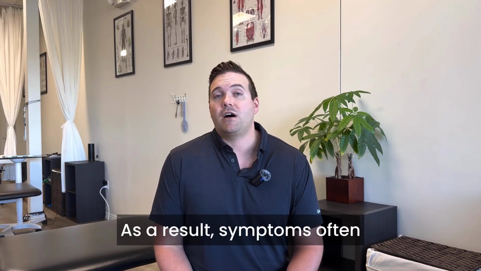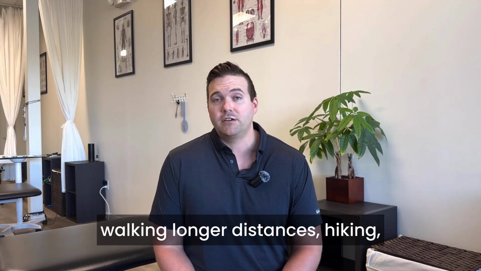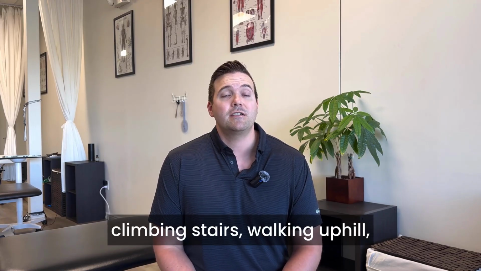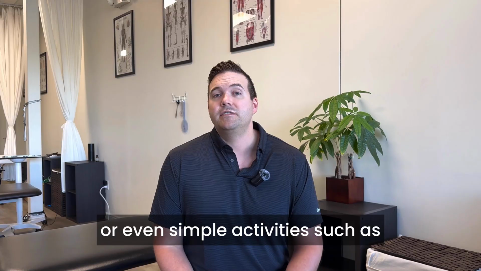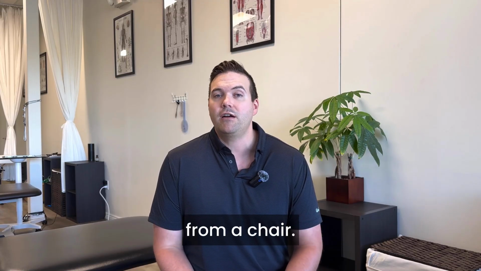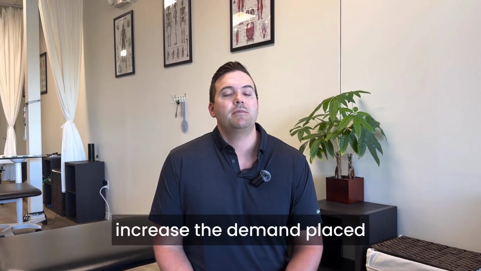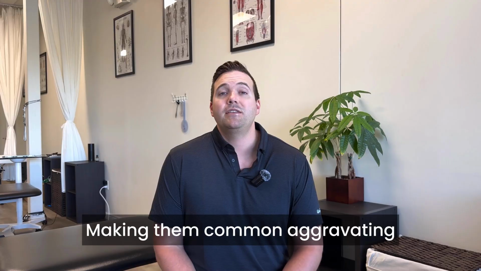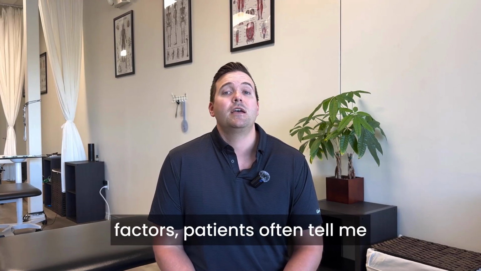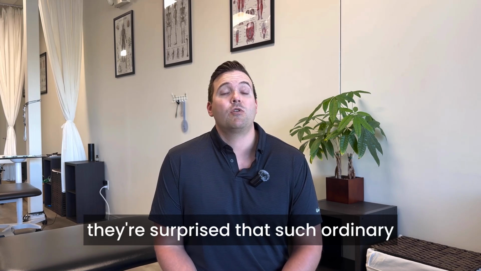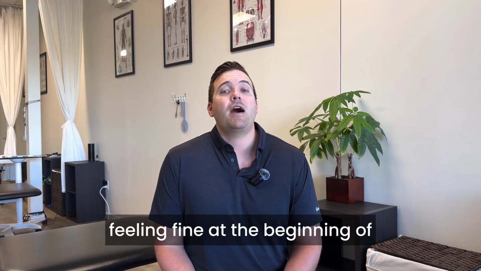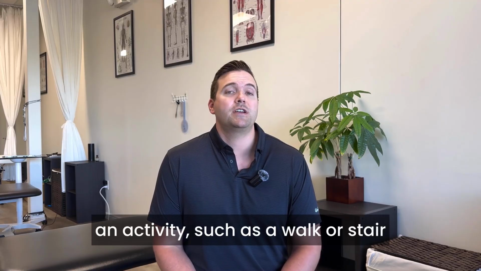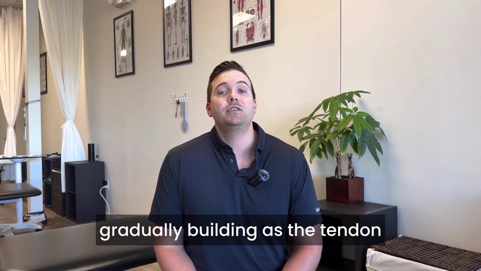As a result, symptoms often increase during activities such as walking longer distances, hiking, climbing stairs, walking uphill, carrying heavy objects, running, or even simple activities such as putting pants on or standing up from a chair. These activities all increase the demand placed on the gluteal tendons, making them common aggravating factors. Patients often tell me they're surprised that such ordinary tasks can become so uncomfortable. Some patients even describe feeling fine at the beginning of an activity, such as a walk or stair climbing, only to notice the pain gradually building as the tendon becomes more irritated.